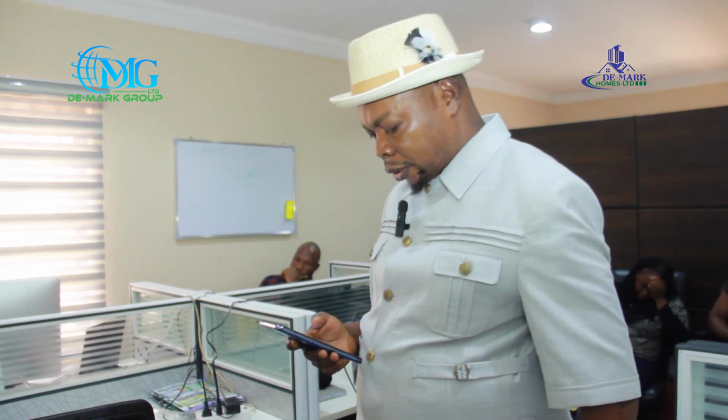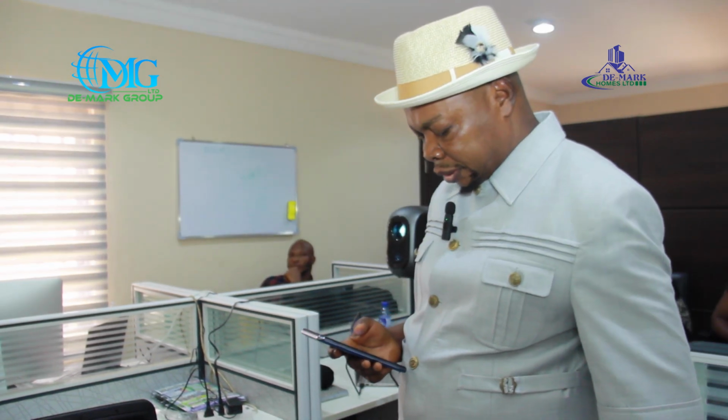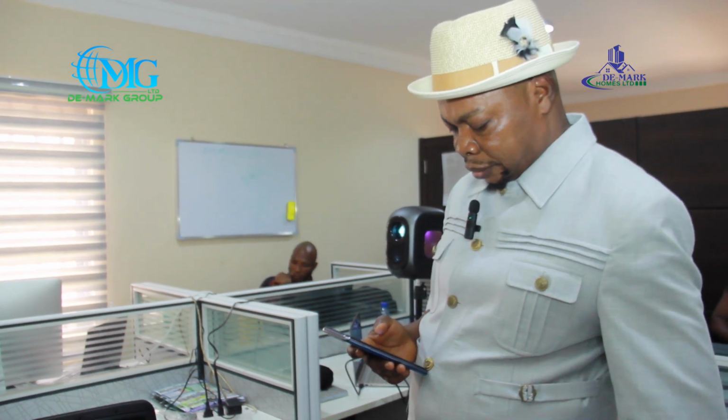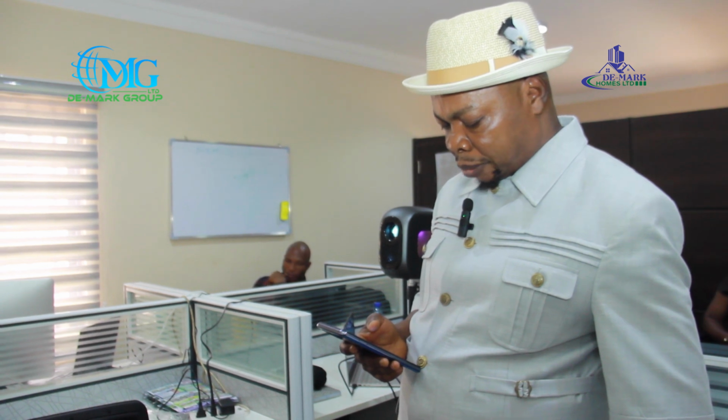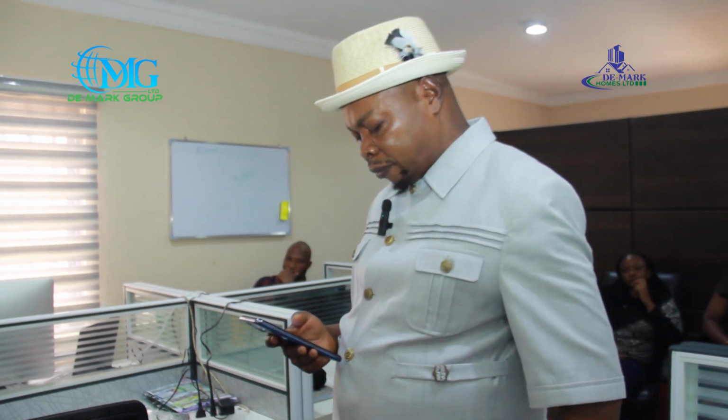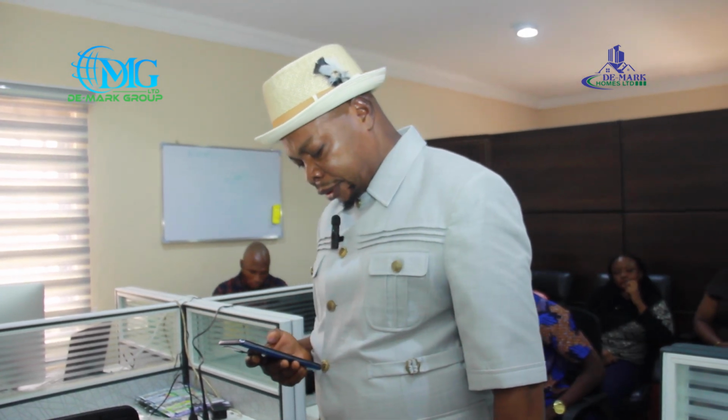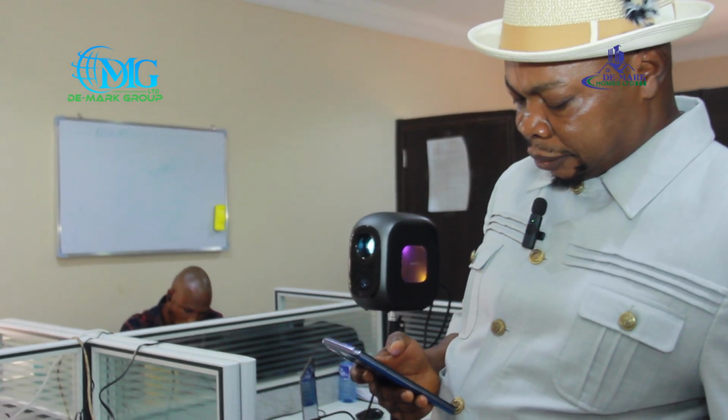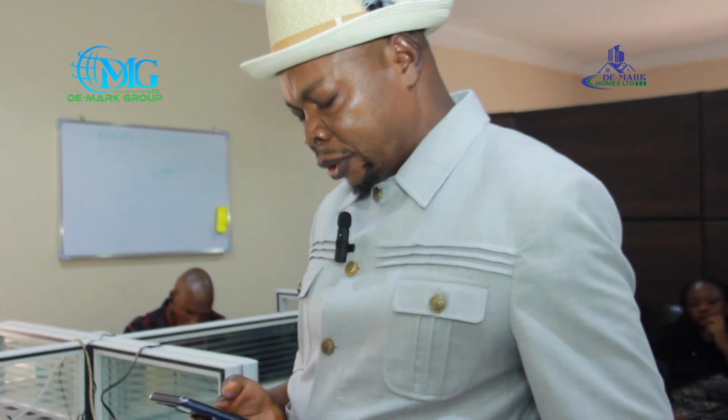Part 4 was long-term rental property. Part 5 was short-let apartments. In Part 6, we looked at property fix and flip. Part 7, we looked at joint venture. Part 8, we looked at land banking. Part 9, we looked at property management.